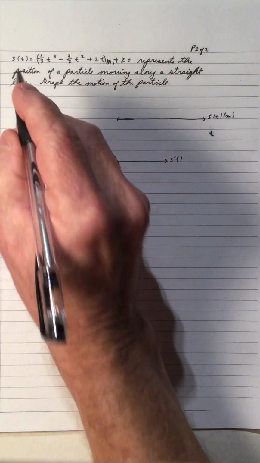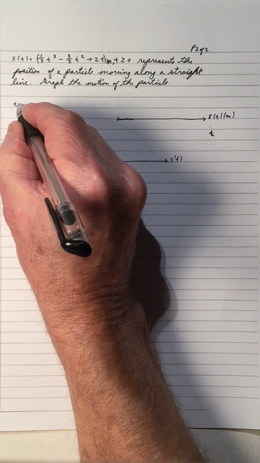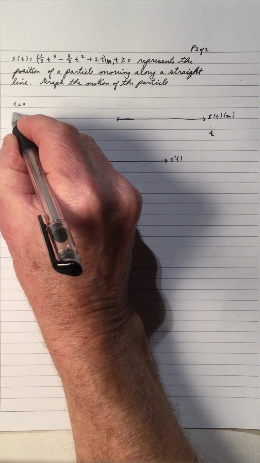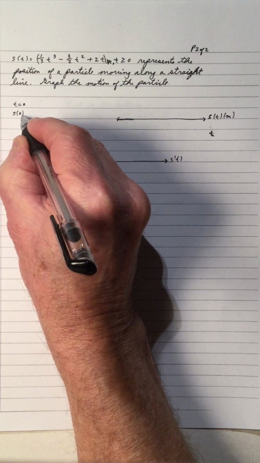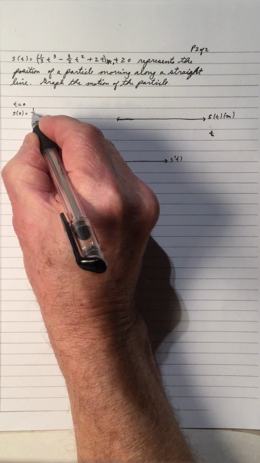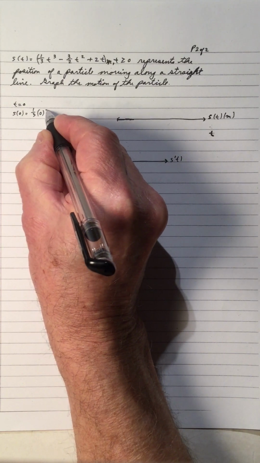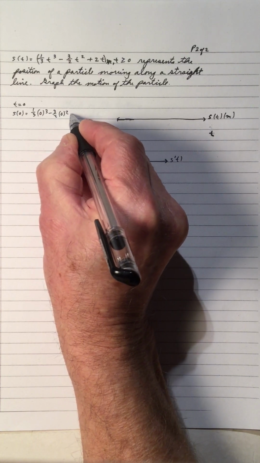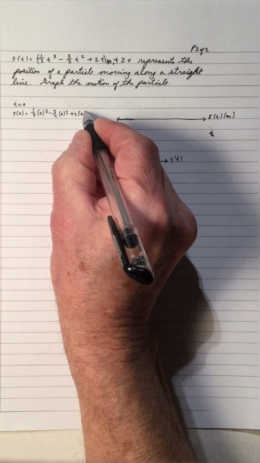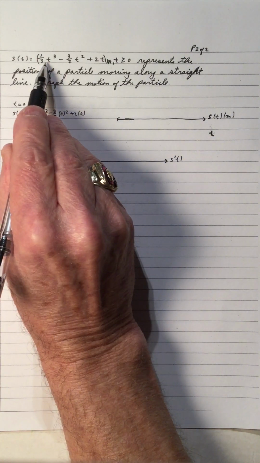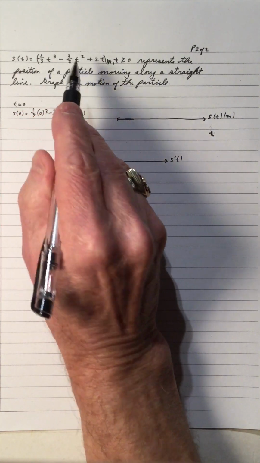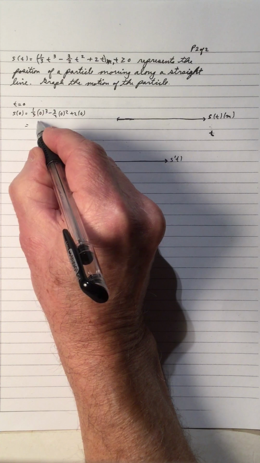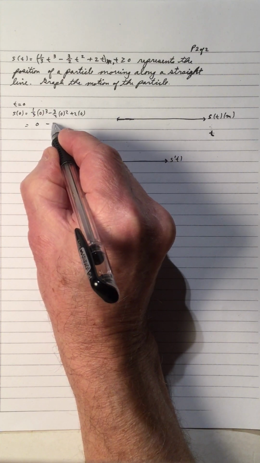Okay, so we graph the motion at time 0. So s of 0 is the position, is 1/3 of 0 cubed minus 3/2 of 0 squared plus 2 times 0. So when t is 0, we plug 0 into this expression, and we get 0.